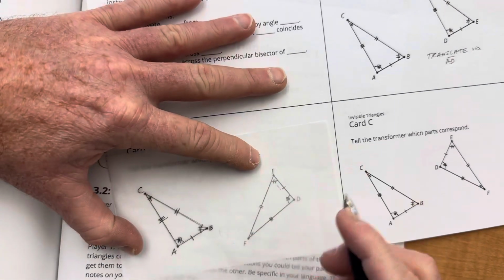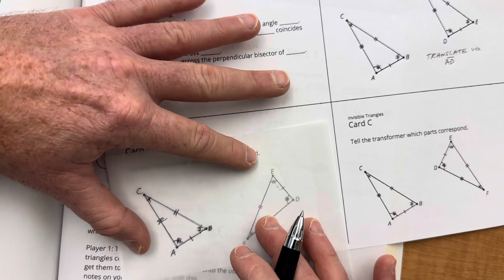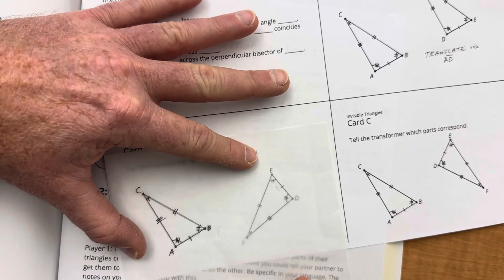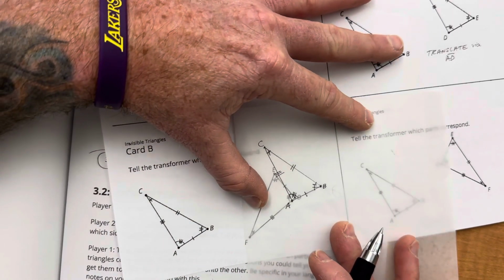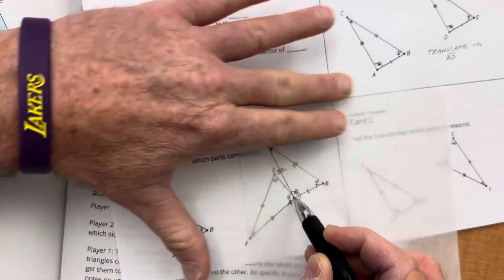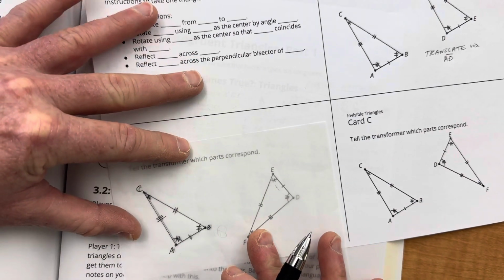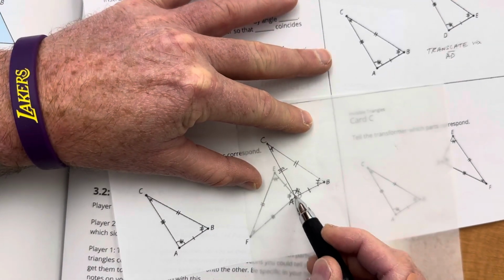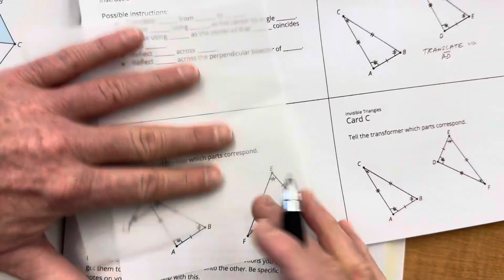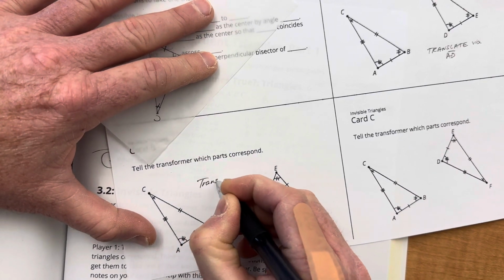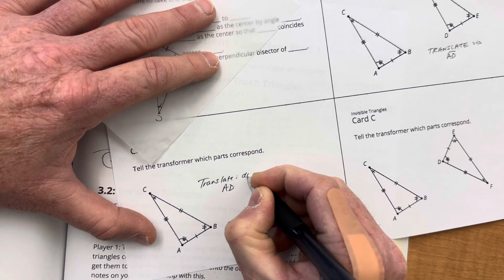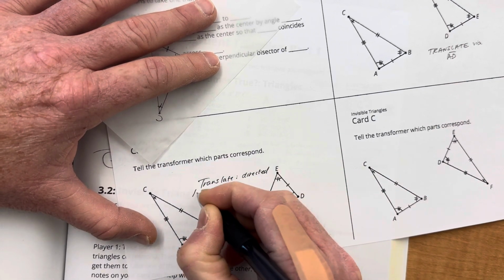ABC, DEF. I'm gonna go A to D. I always like going to points that I know are gonna correspond. So A to D. And then I think we're just gonna rotate. Yep, that's it. Okay, so here we go. Translate A to D, rotate center D until C aligns with F. So translate AD. If you want to say directed line segment, that's what you should say.